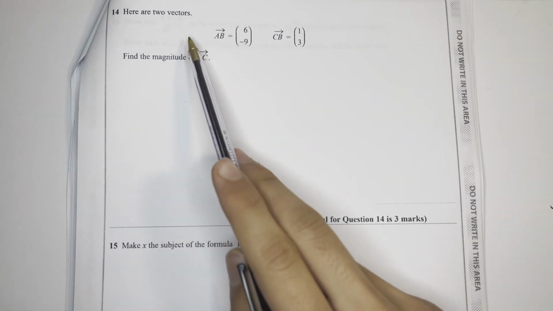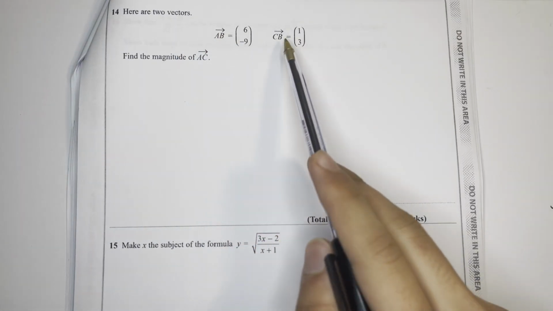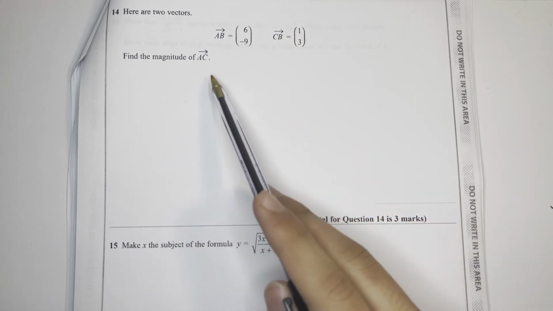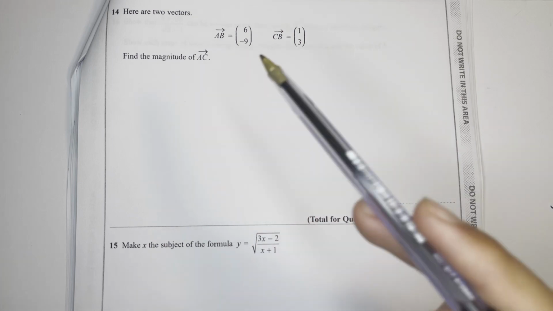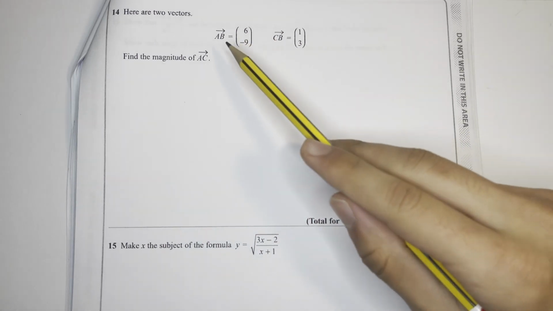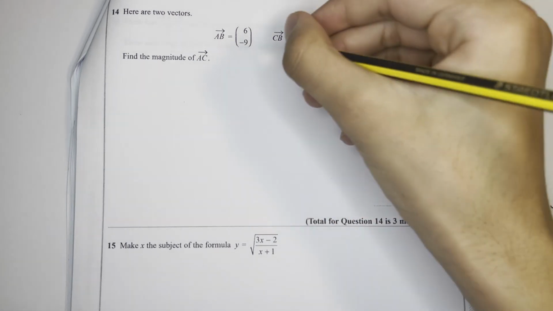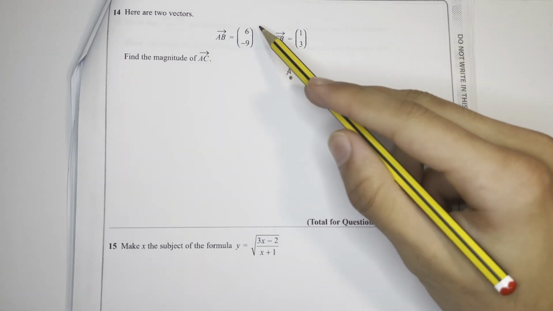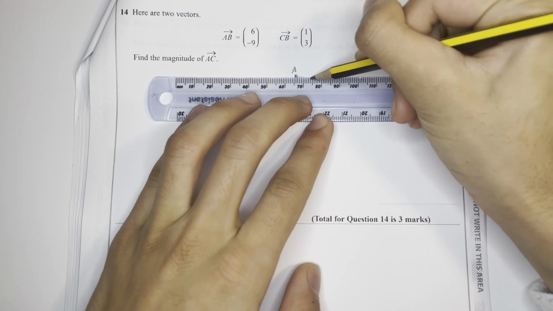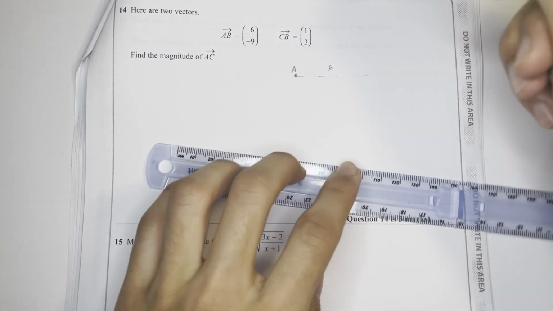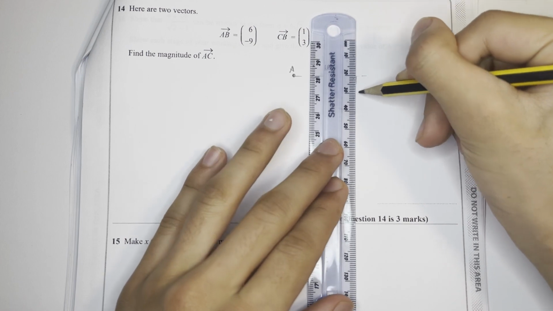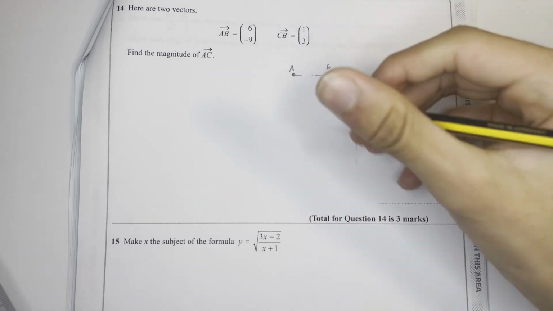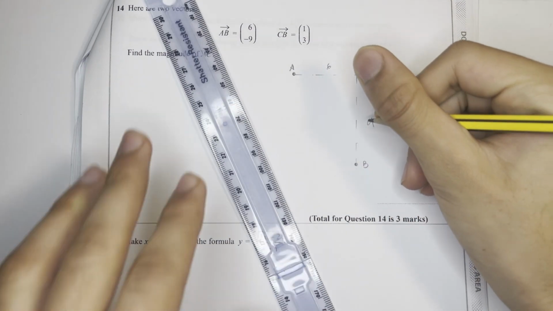Question 14 gives us two vectors, the vector going from A to B and the vector going from C to B, and we're asked to find the magnitude of the vector which would go from A to C. So to do this question, I would draw a diagram, a quick sketch of these two vectors. I would say point A, I would just put somewhere around here, and I know that to go to point B, it goes across 6 approximately, and going down 9, negative direction, which means that point B would be found somewhere around here.